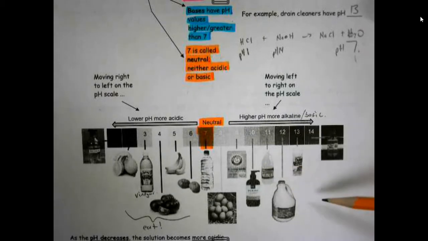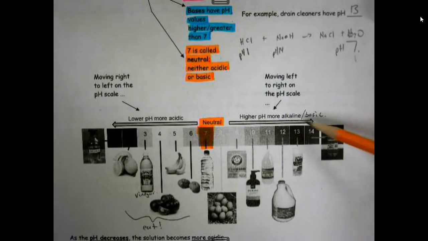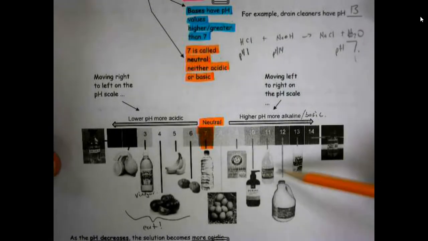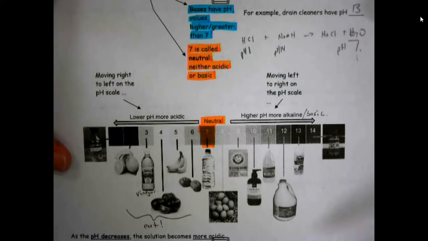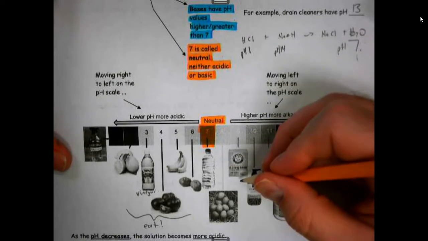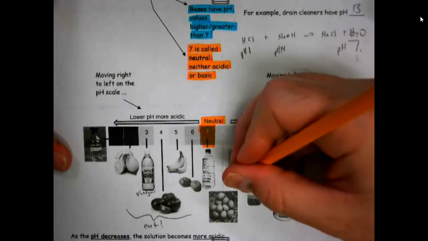You wouldn't eat anything over here, primarily because they're cleaning agents. They're not nutritious. They're not pure or living things. These are all commercial products sold to clean things. Now this one's over here. This we've used before. This is baking soda up here.